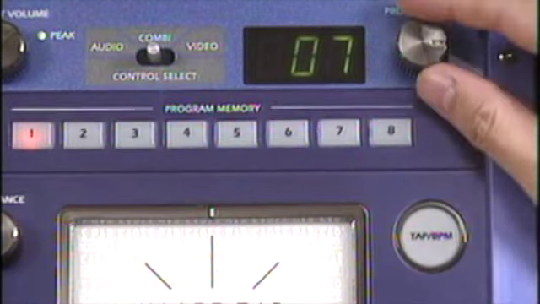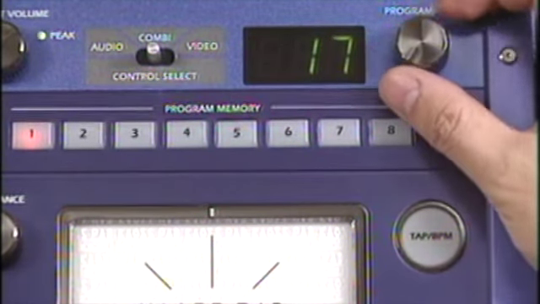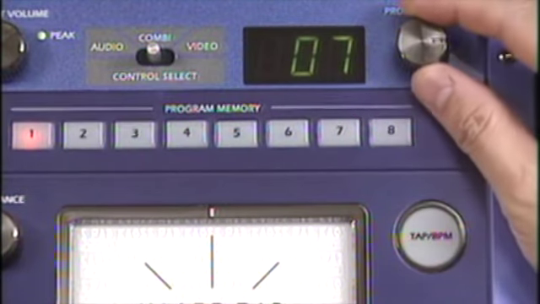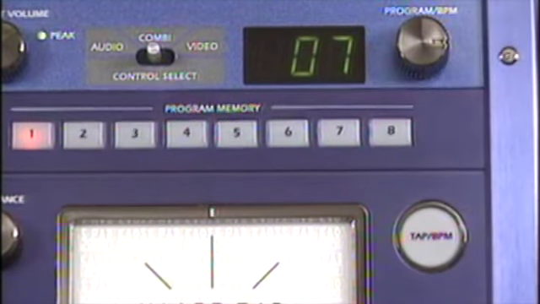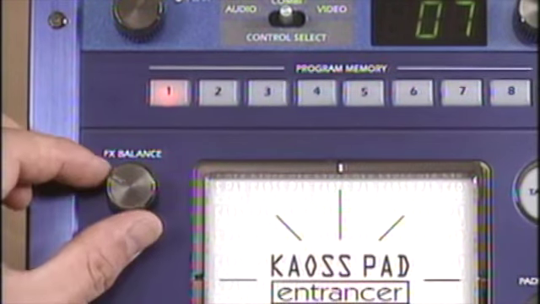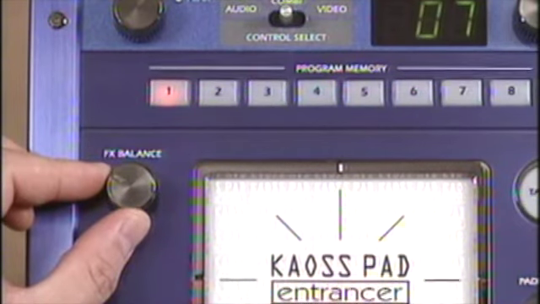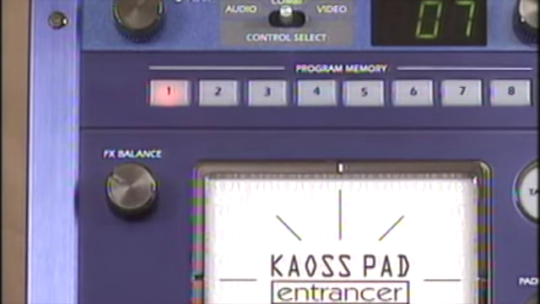The display indicates the number of the currently selected effect. Use the large knob to scroll through 100 possible effects in each mode. Try it now. Finally, the FX balance knob adjusts the level of the effect that will be introduced as you touch the XY pad. That's it for the basic introduction.